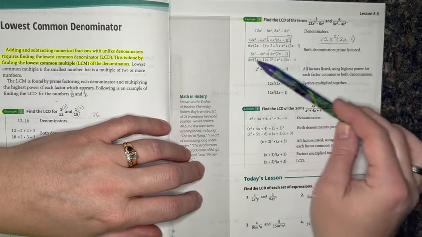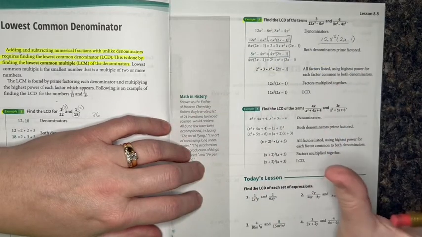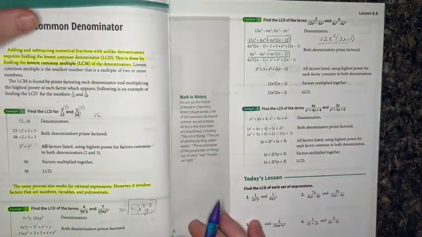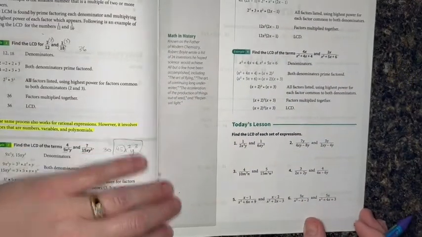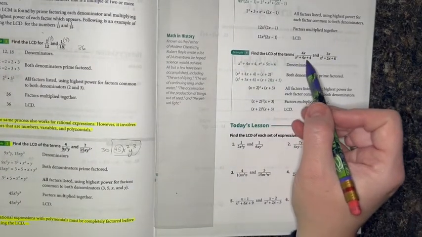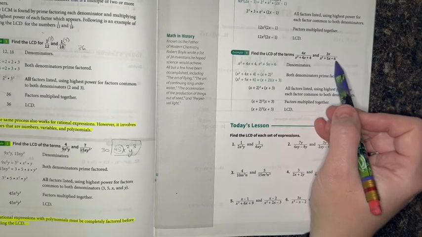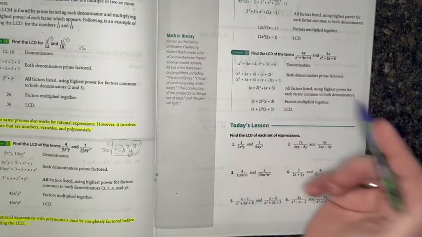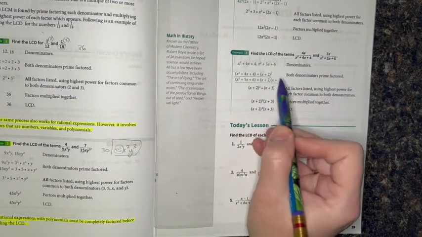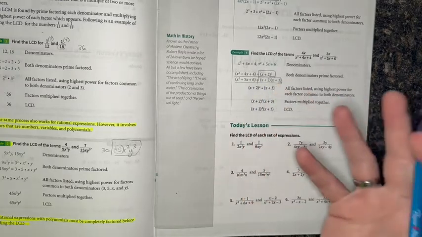Aside from stretching it all out with prime factors. Now, like I said, if the prime factor method is what works best for you, please do that. Let's take a look at this last example here, number 4. The denominators are x squared plus 4x plus 4 and x squared plus 5x plus 6. So those things need to be factored, and they become factored here and here. This is what's in the first one, and this is what's in the second one, factored.